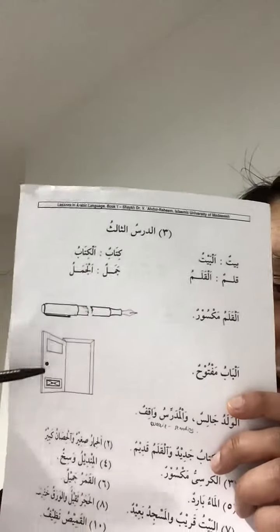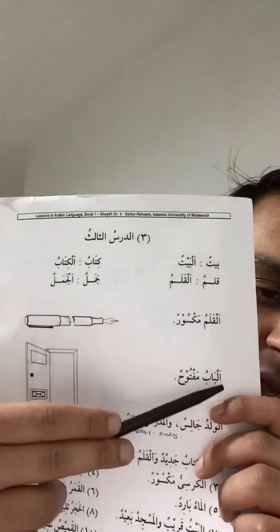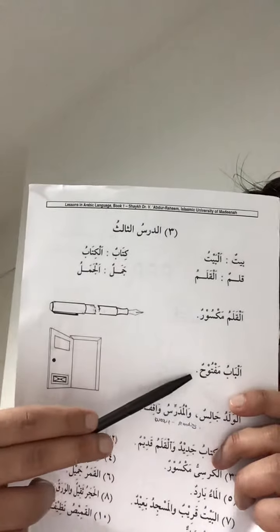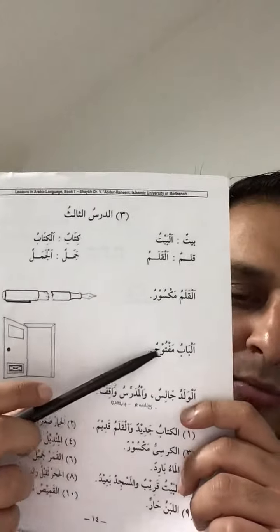Okay, now next here you have a door. Now I forgot what the word for door was in Arabic until I actually read this, right? So it says al-babu maftuh, right? Al-babu maftuh. Now maftuh means open. Now interestingly, and this is the good thing about the Arabic language, the word for key in Arabic, right, is miftah, right? Now that being the word for key, maftuh is open, so there's clearly a correlation. You see, the two words are very similarly linked together. So that's why it says al-babu maftuh, right?